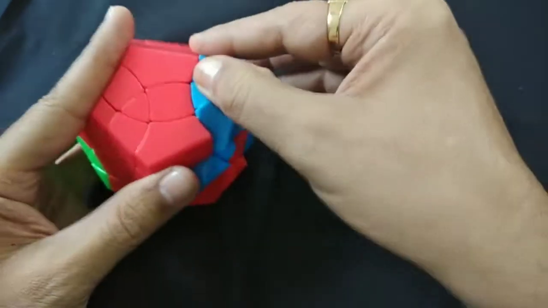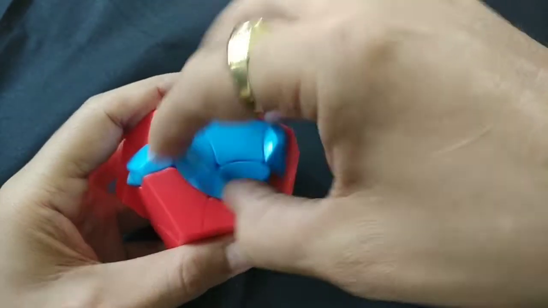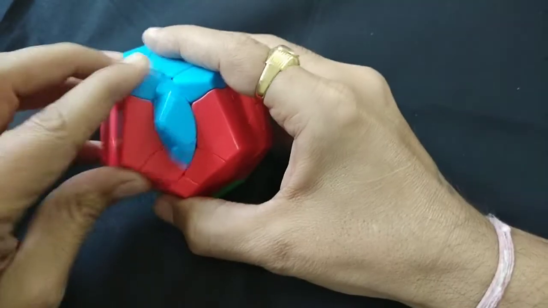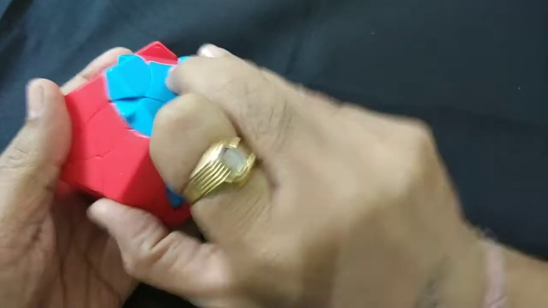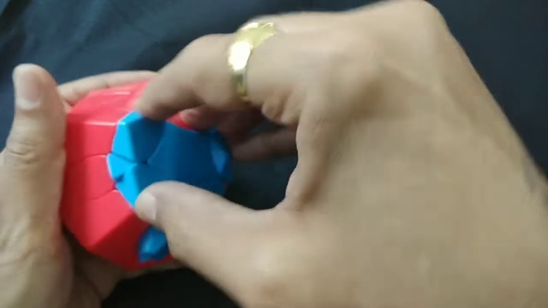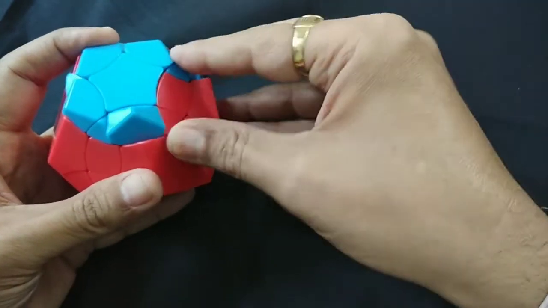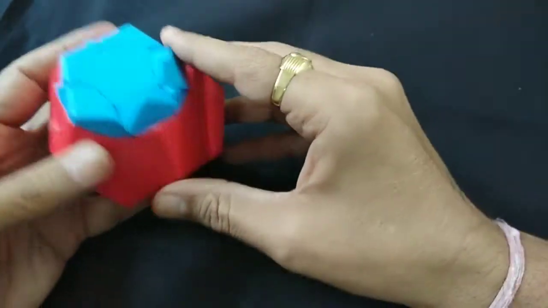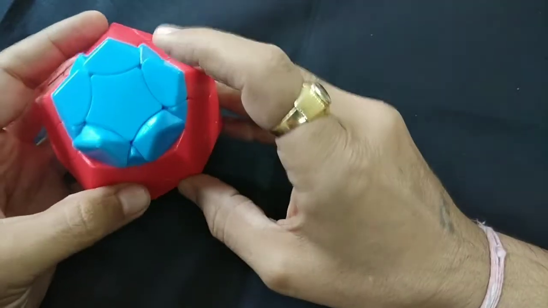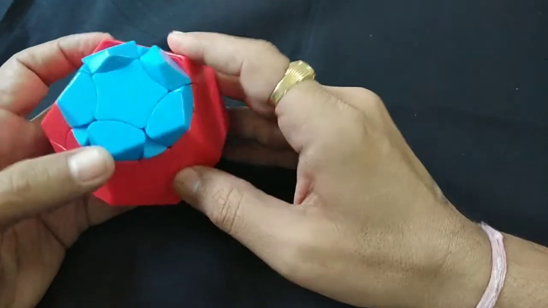So U' L' U' L U R U R' U'. So now we have two pieces which are left.